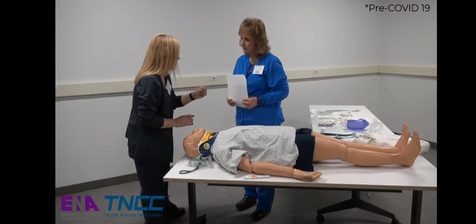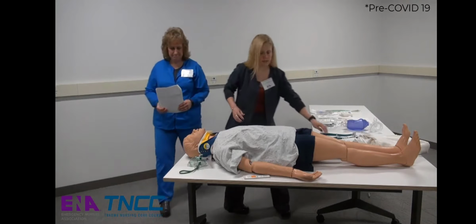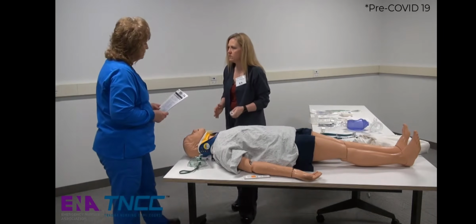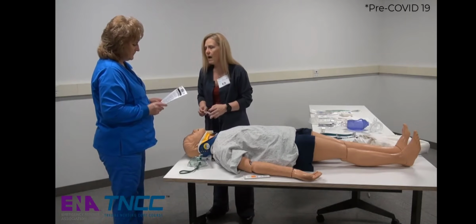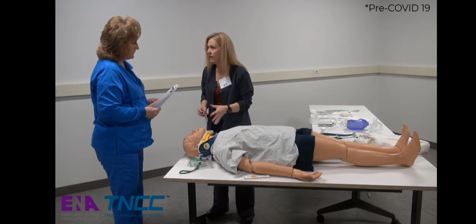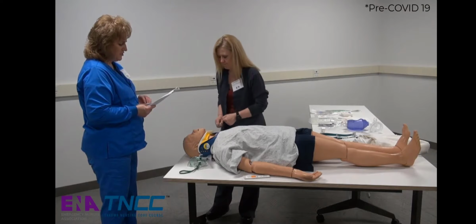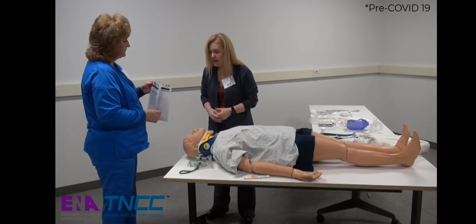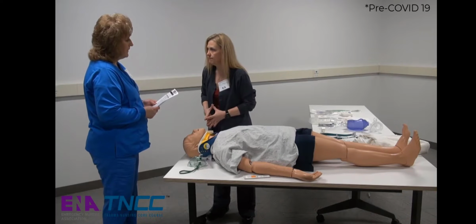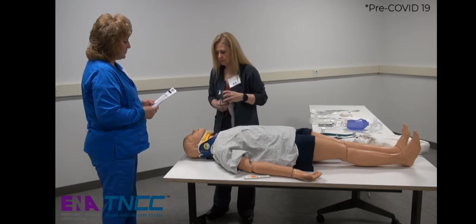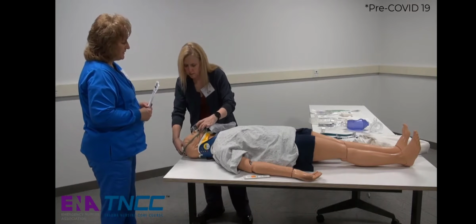Okay, because of that snoring, I want to go ahead and use an airway adjunct on the patient, either nasopharyngeal or oropharyngeal airway. I'll assess for gag reflex. If there's no gag reflex, then I'll go ahead and place the oropharyngeal airway. Okay, so the oropharyngeal airway has been placed. And does that relieve the snoring? There's no snoring or gurgling heard at this point. The airway is now patent and oxygen is being administered.